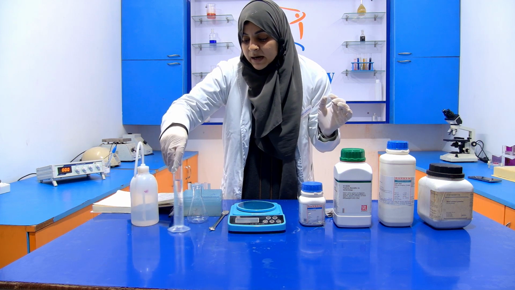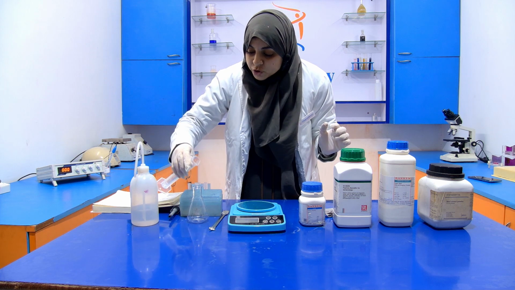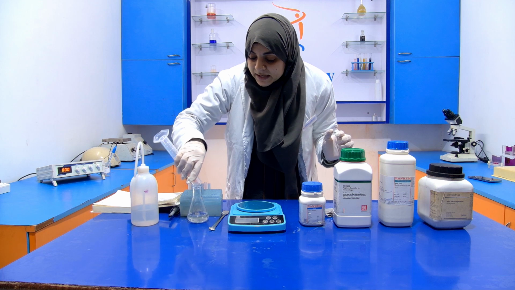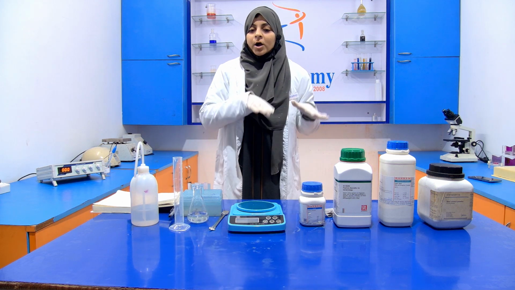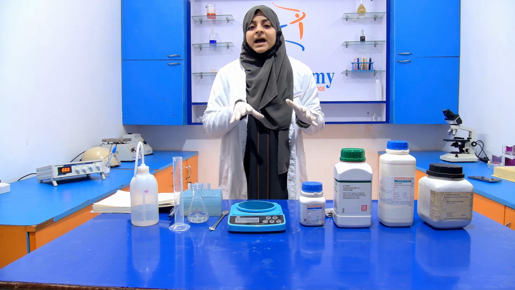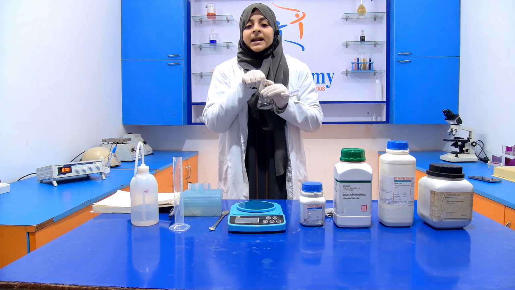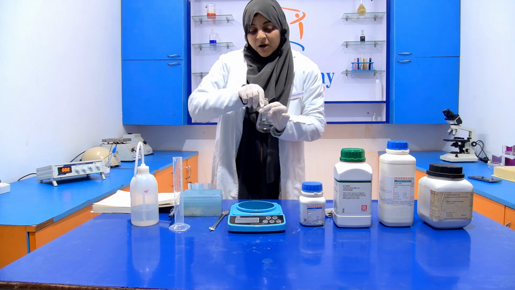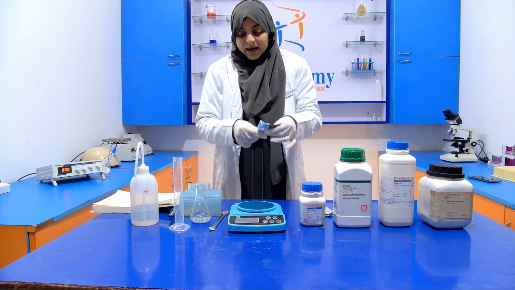Now this is around 50 ml of distilled water, which is used for the dissolution of all the ingredients. Then after that, I am going to add all the chemicals one by one into this conical flask. When all these chemicals are completely dissolved in this distilled water, then the remaining 50 ml water will be added.